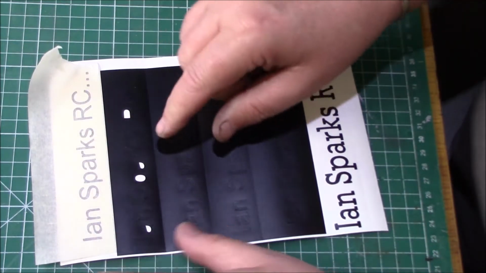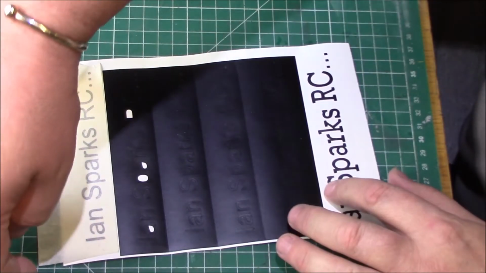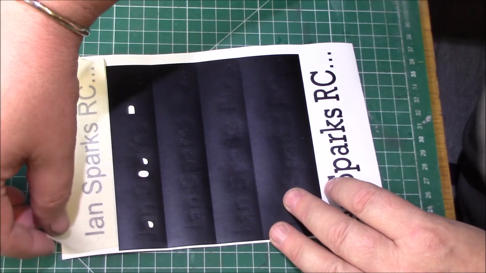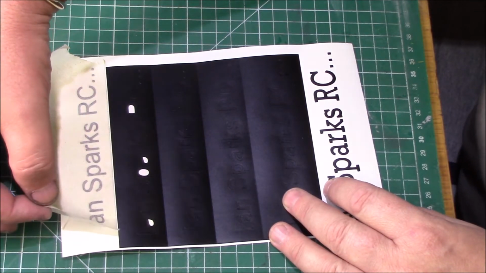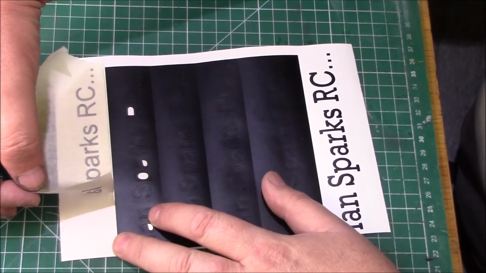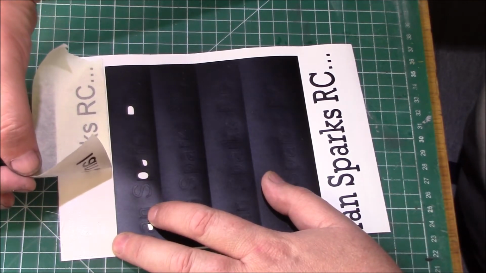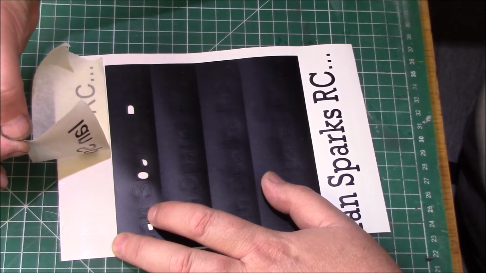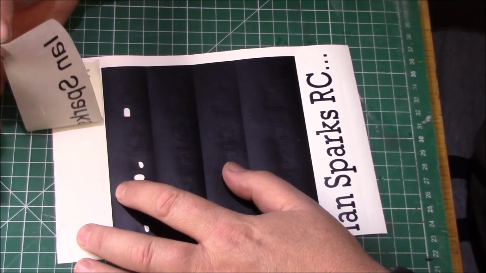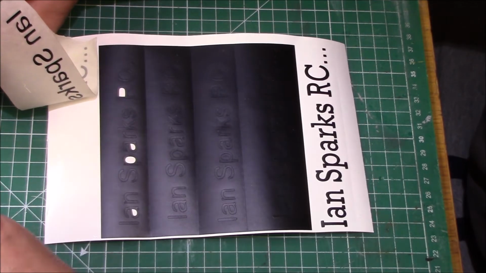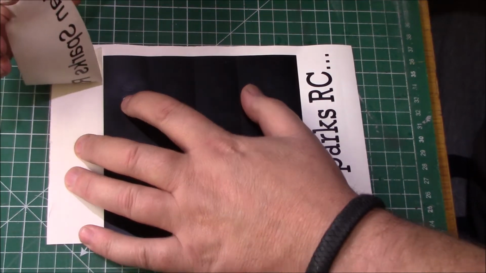So this, as you can see, I'll show you how easy this comes off. Look, I'm hardly touching it, and it will bring the writing. Again, don't rip it because your chances are you'll leave something behind. Just do it nice and slowly, making sure you've got everything.